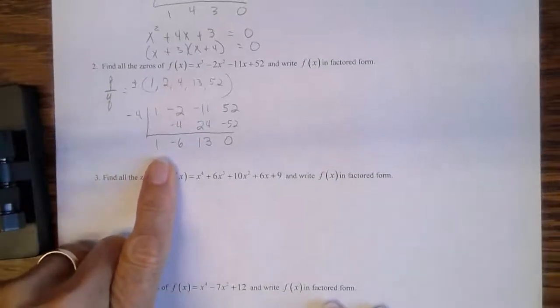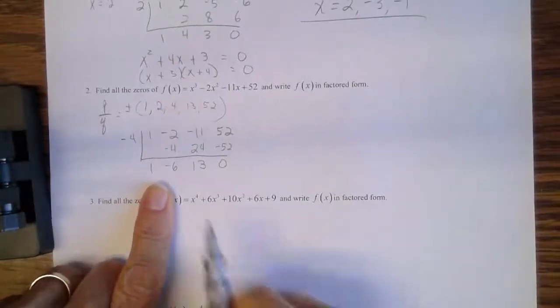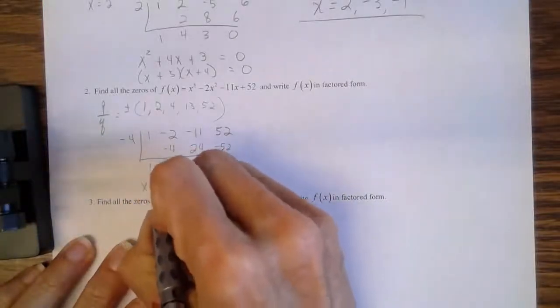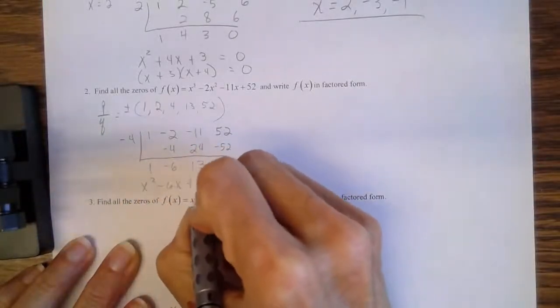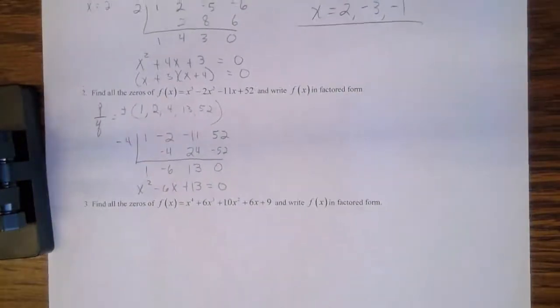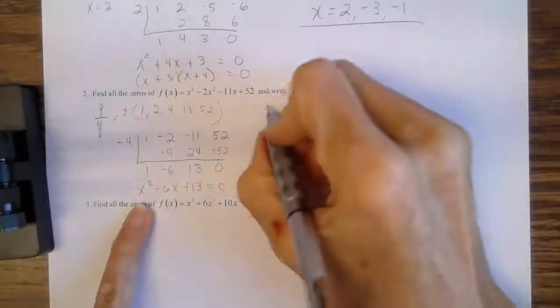Now, how do I find the rest of the zeros? Well, I've got a quadratic here. Does it not say x squared minus 6x plus 13 equals 0? Guess what? Not going to factor, is it? Are there any factors of 13 that add up to give you 6? No, 13's prime, just 1 and 13. So here's what I'm going to have to do.